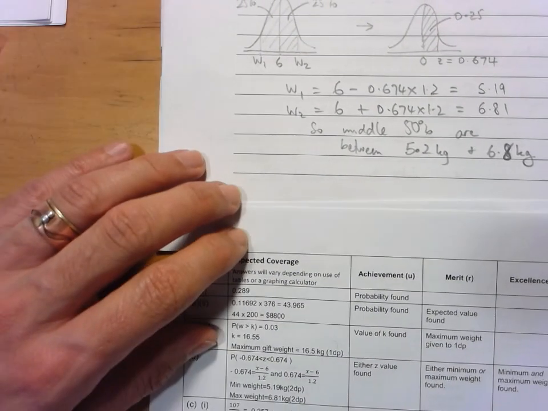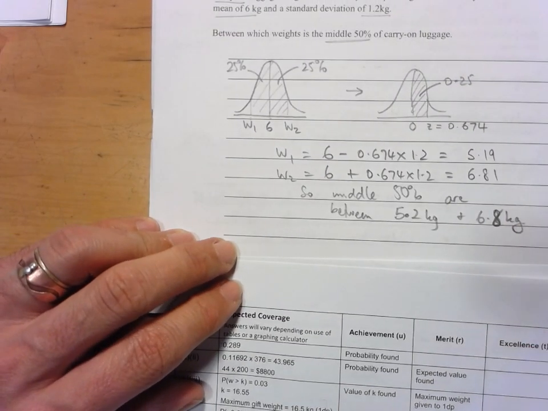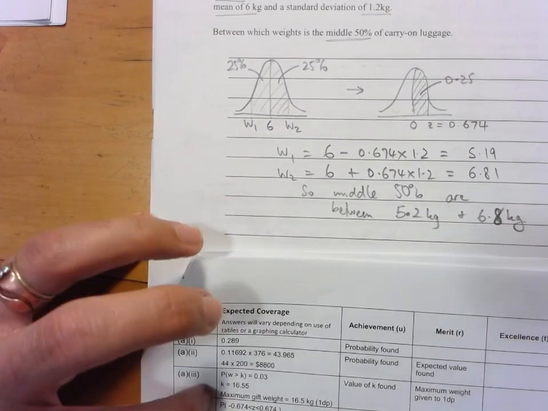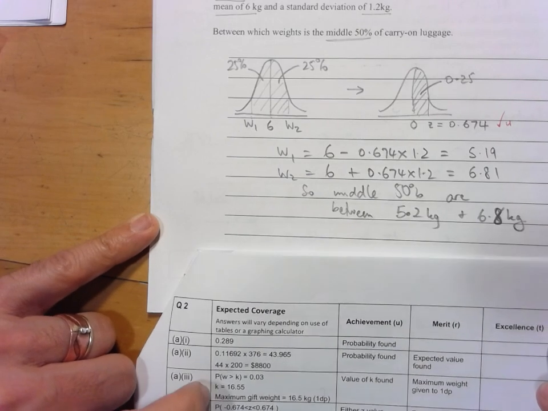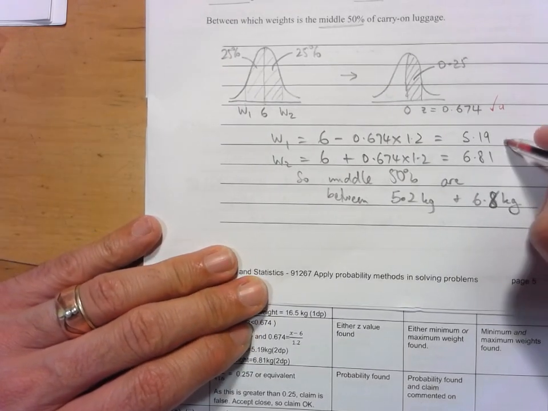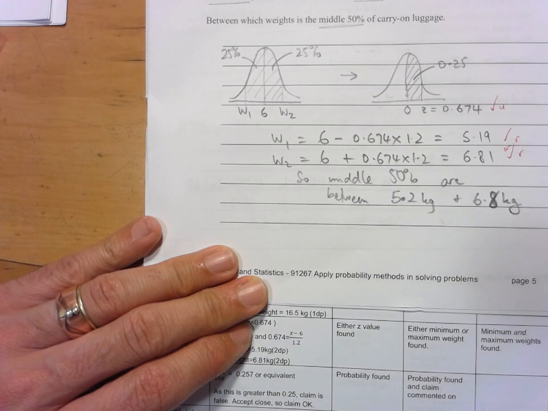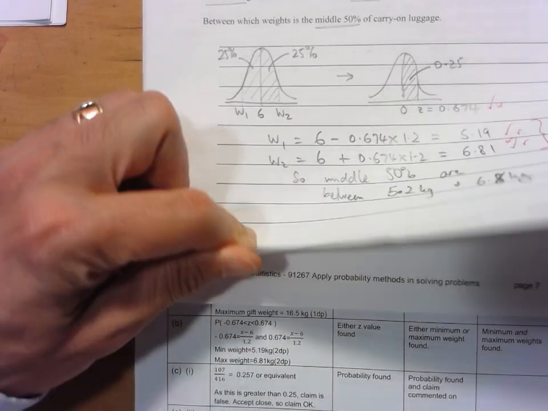Okay, and then the carry-on luggage, that middle 50%, so getting either of the Z values would give you a U, so we'd get one for that. What else have we got going on here? We've got getting the minimum or the maximum, so either of those would give you an R, and both of those would give you the T.